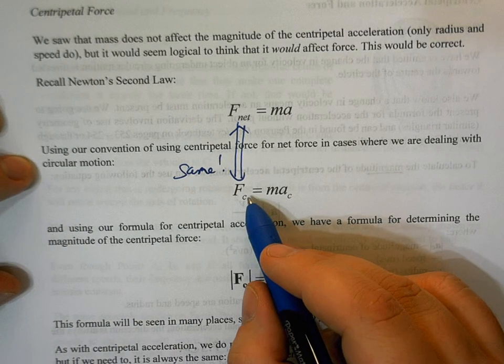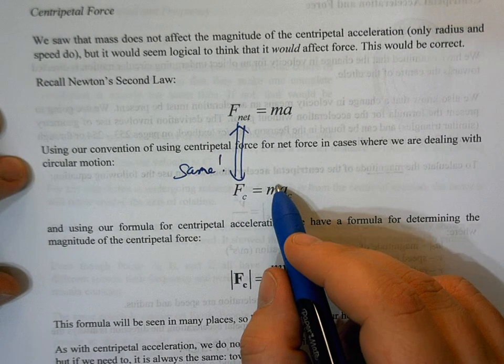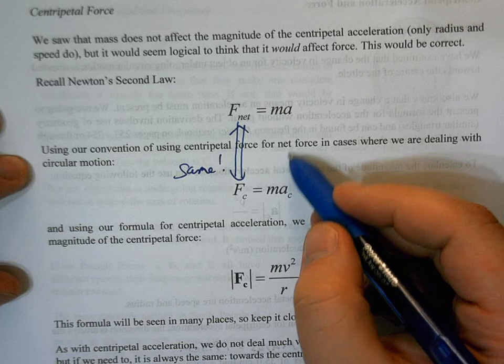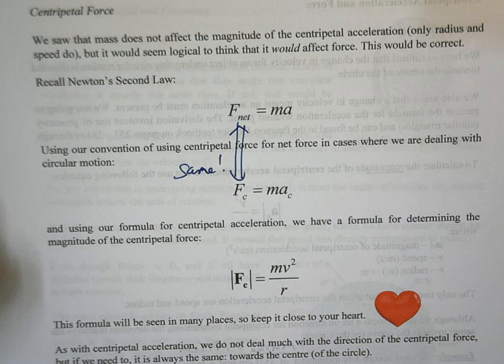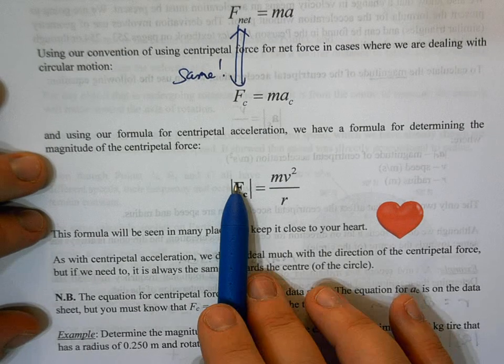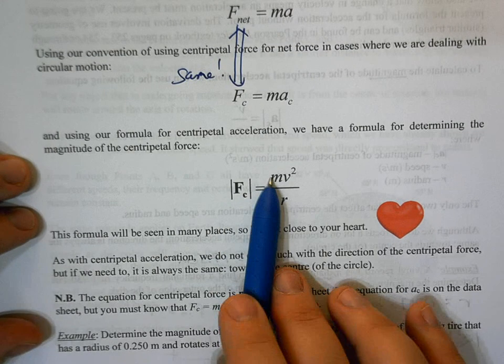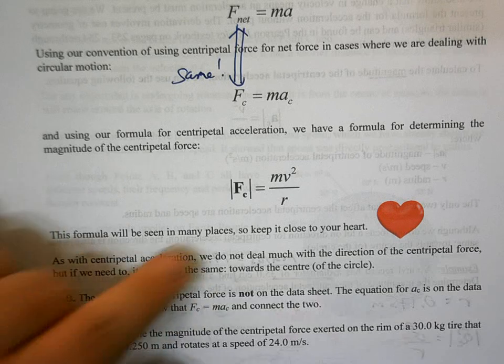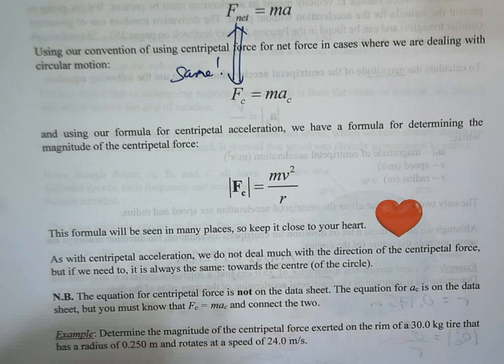So the centripetal force is just going to be the mass times the centripetal acceleration. Using that equation we have for centripetal acceleration, v squared over r, we're going to put that in there, and we get that the magnitude of the centripetal force is mv squared over r. This equation is not on the data sheet.